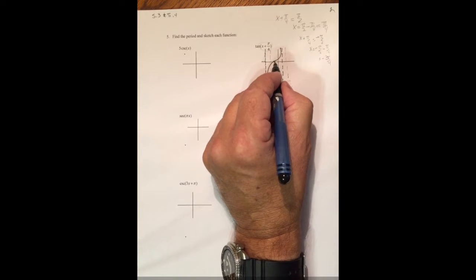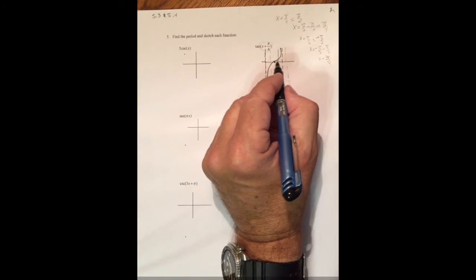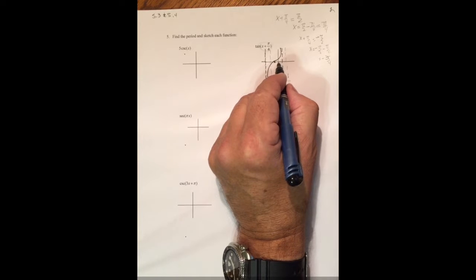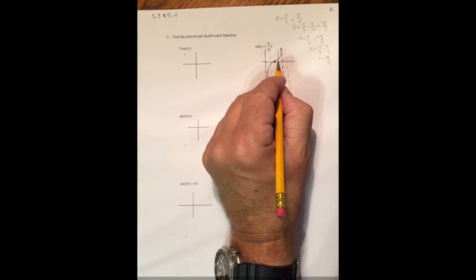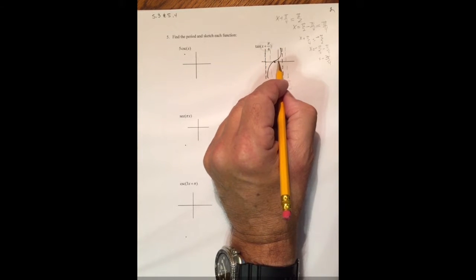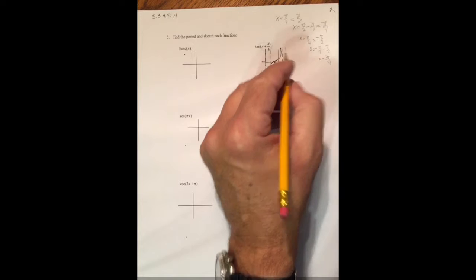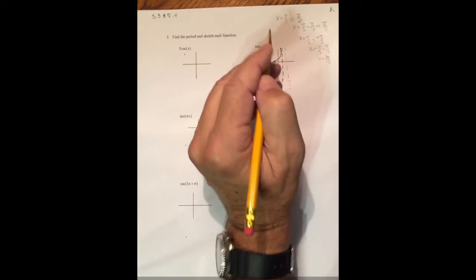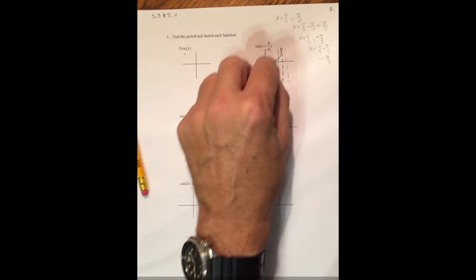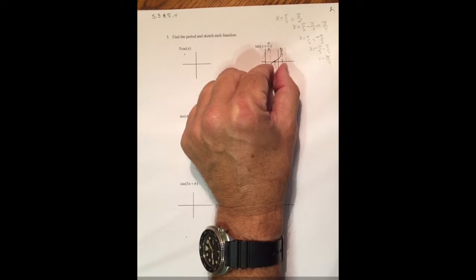Now, what would be halfway? Well, it's pretty easy, isn't it, folks? In the reference curve, the tangent of x goes through the origin. So this is going to be shifted pi over 4 units to the left. So this is at minus pi over 4. So it's just the regular tangent curve shifted pi over 4 units to the left. Pretty easy.